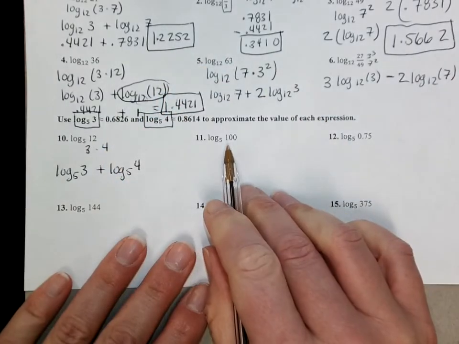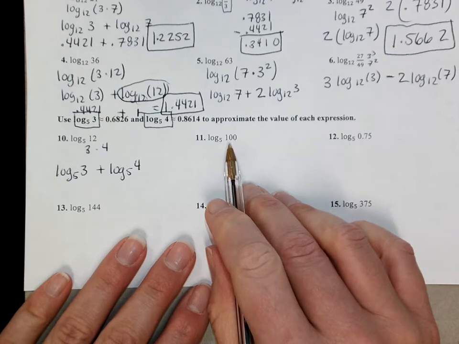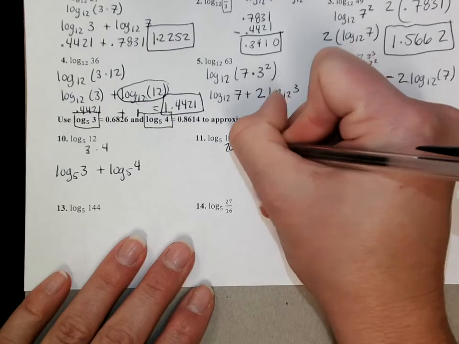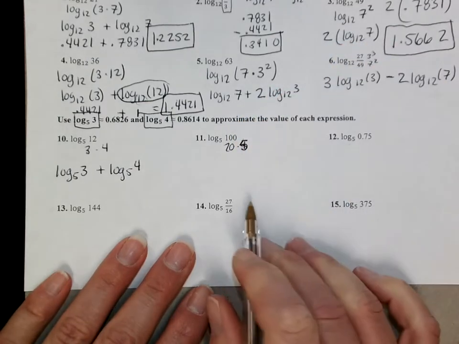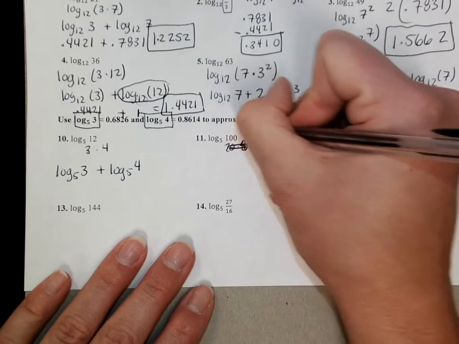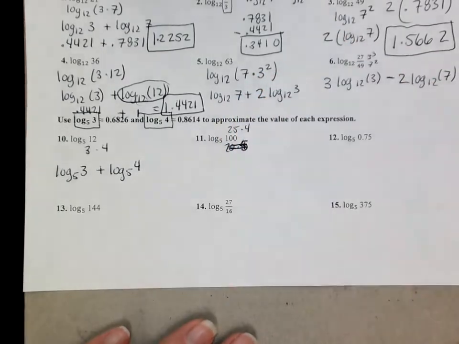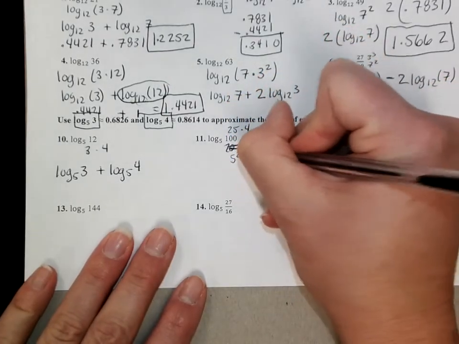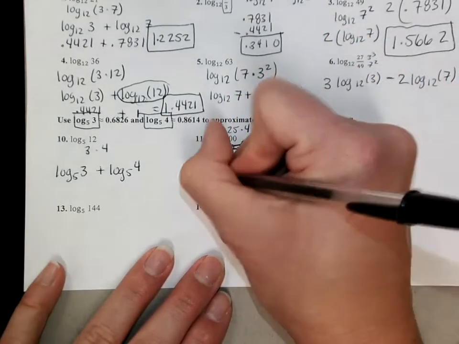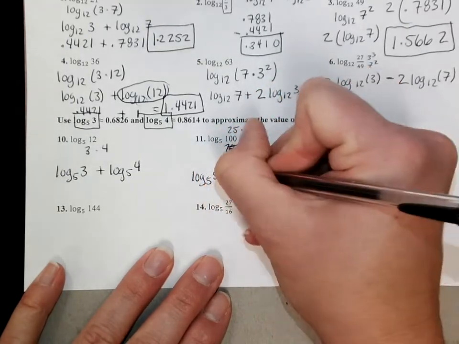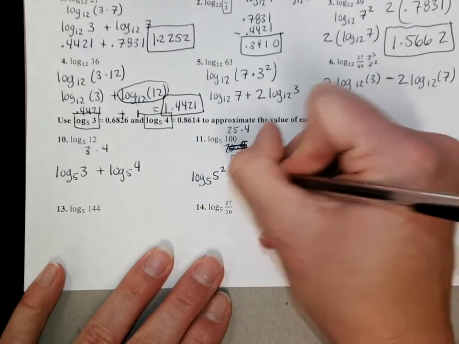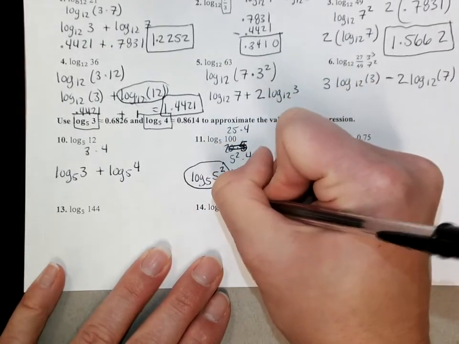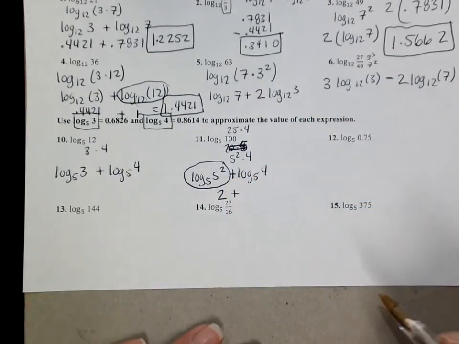Okay, 100, how do you get a 100? Well, that is 20 times 4. No, it's not. It's 20 times 5. Or a better one, that's probably a dumb one, would be 25 times 4. How does that help me out? Well, 25 is just 5 squared, times 4. So for this one, I could do the log 5 of 5 squared plus the log 5 of 4. Well, the log 5 of 5 squared is just going to be 2, plus the log 5 of 4. Again, I'm not going to finish that one.